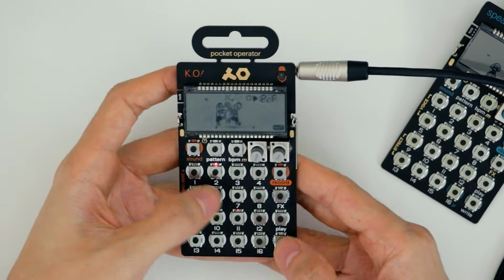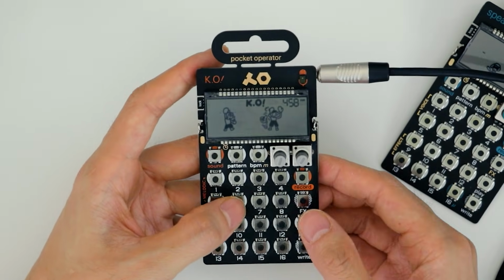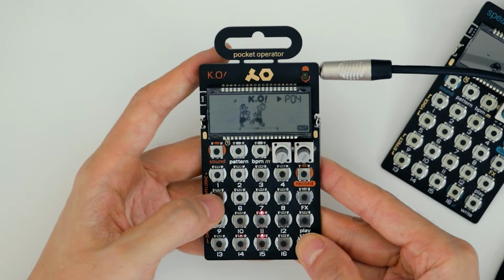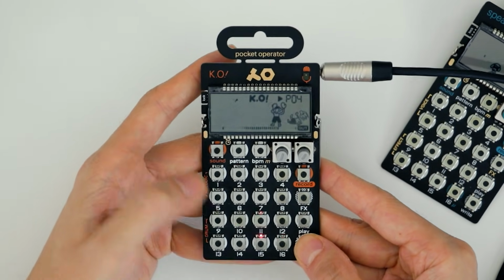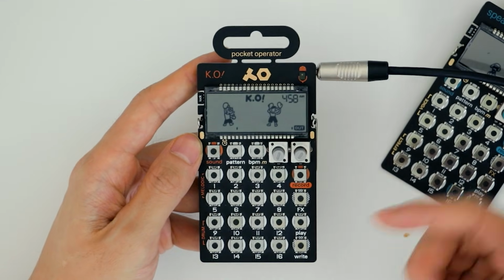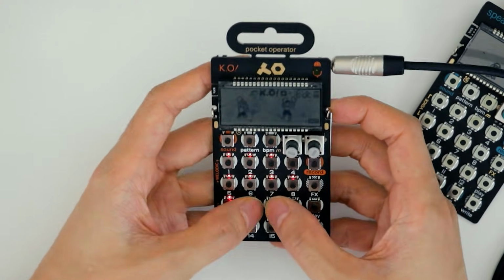We could add another sound to that. How about this clap? And I'll record this part a different way. I'll press play, and I'll hold down right, and then I can play the clap in. And the pocket operator will automatically quantize it to the beat. Found a little hi-hat sound I'm gonna add in, and I'm just gonna punch it in like this.